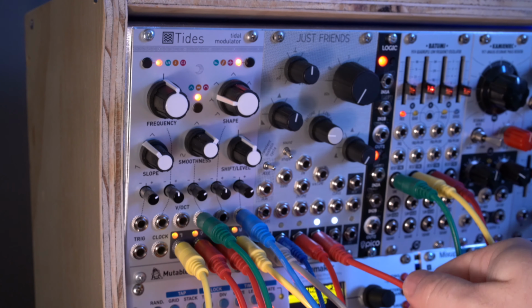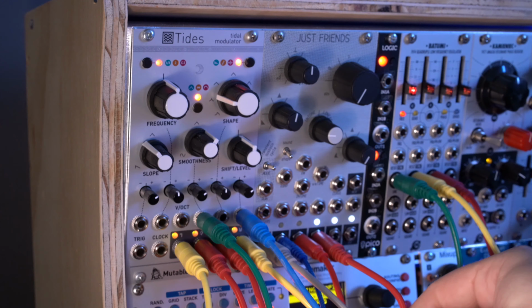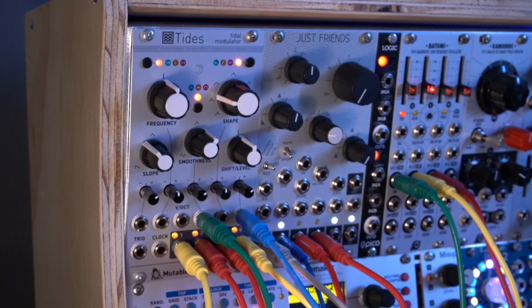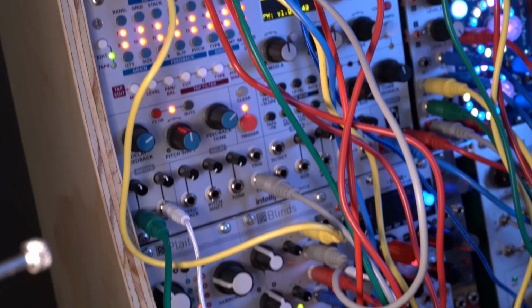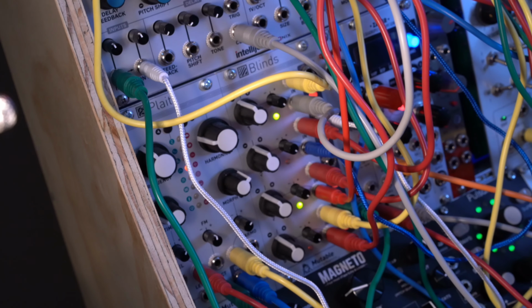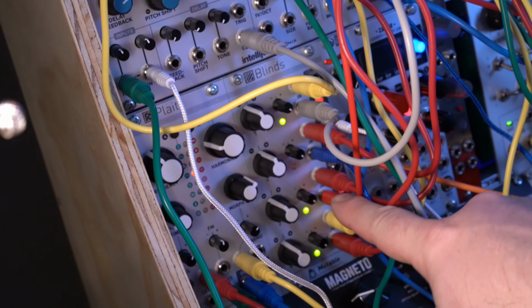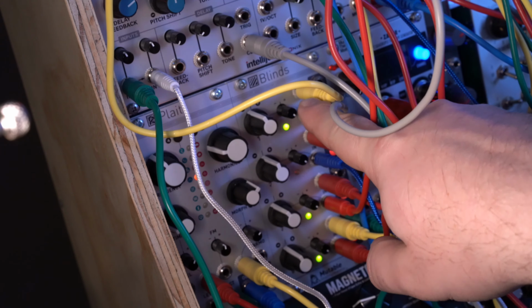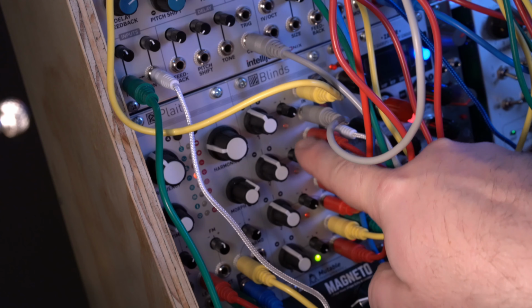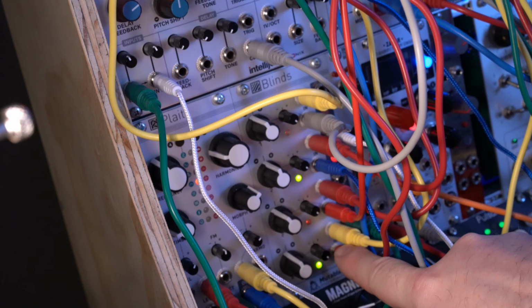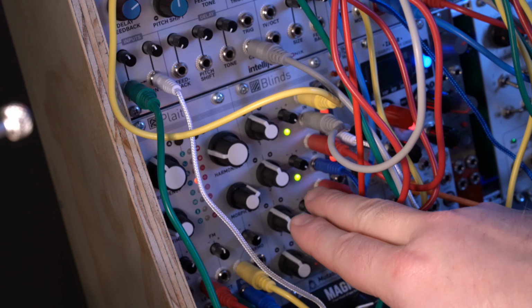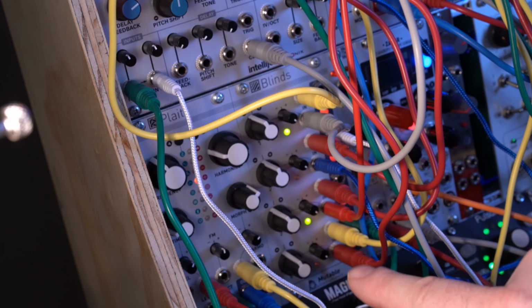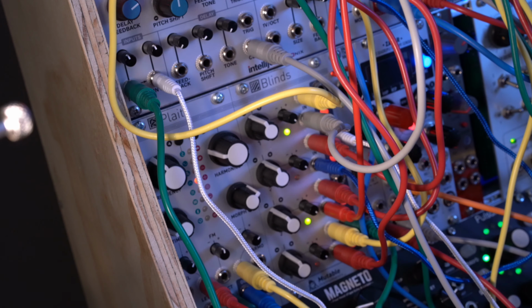Essentially that's an LFO, and that's opening and closing a voltage controlled amplifier, or VCA, which is just down here. So 4 of the outputs from the Just Friends are going into 4 of these VCAs, and each VCA is controlling 1 of the notes in the chord being output from Tides.